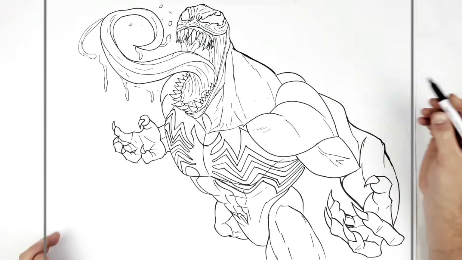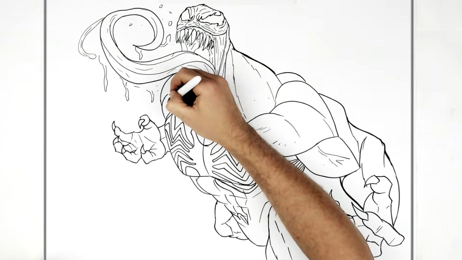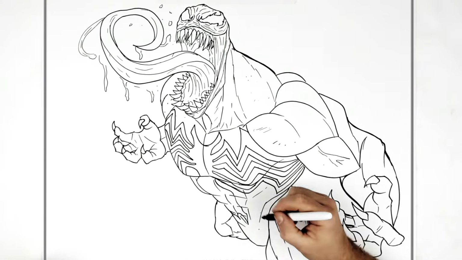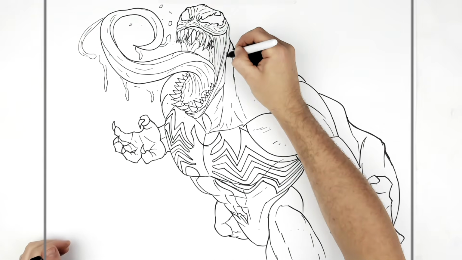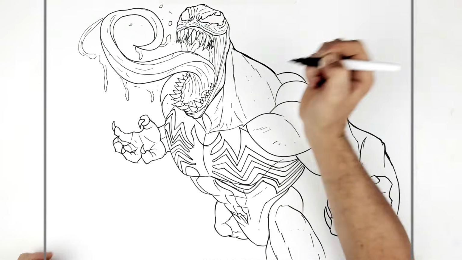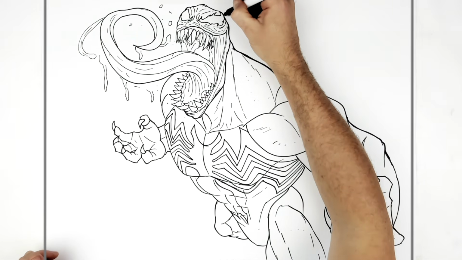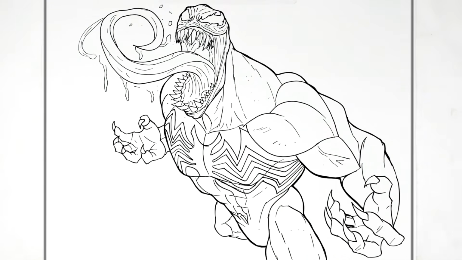Vein on his bicep. Just tidying up some of my edge lines now. Okay, I think that's the best I can do. Venom in an action pose.